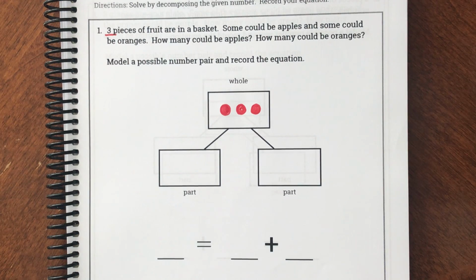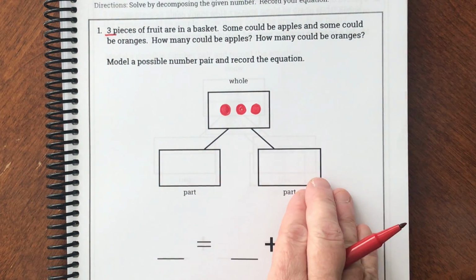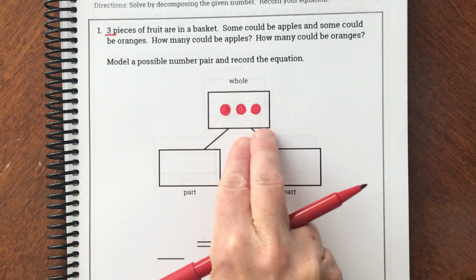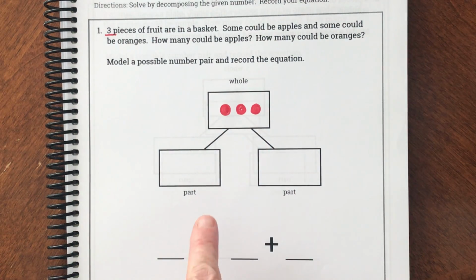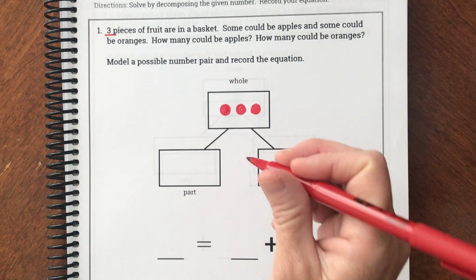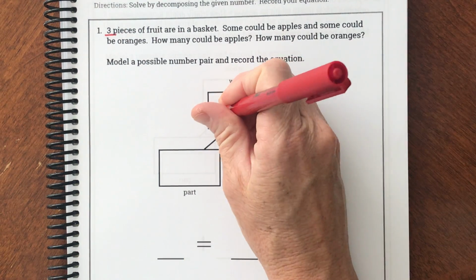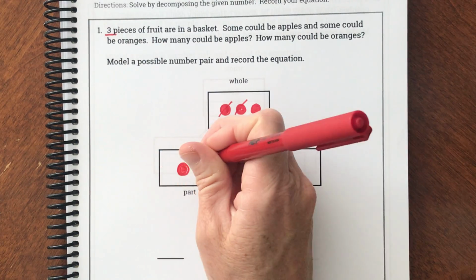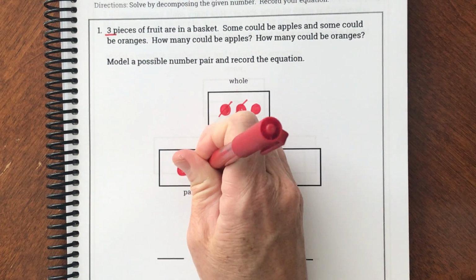Now, they don't know how many are apples and how many are oranges. So I just have to decide how many I think could be apples and how many I think could be oranges. So I could say that I'm going to decompose. I need to decompose this 3. So I get to decide how many I want to put in each box. So I'm going to put 2 here. I'm going to say I think 2 of them are apples.